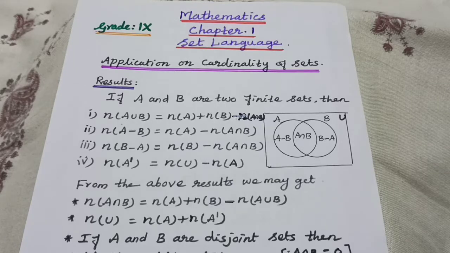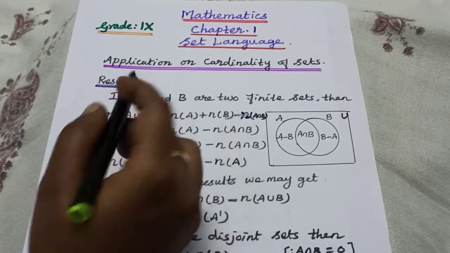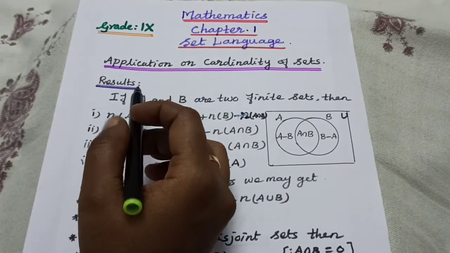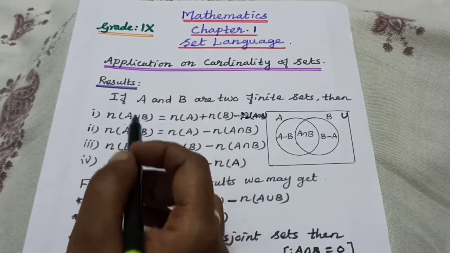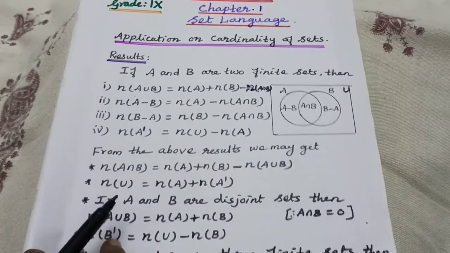Today we are going to see the continuation of the first chapter, Set Language. Dear children, take your first chapter note and write it down. Now you see, last class we learned the formulas, isn't it? Shall we recall the formulas?